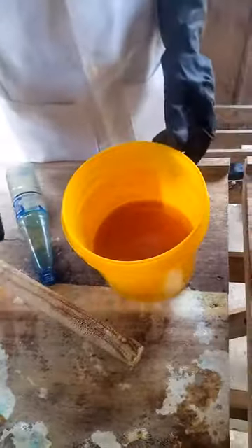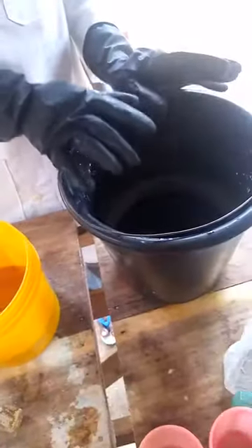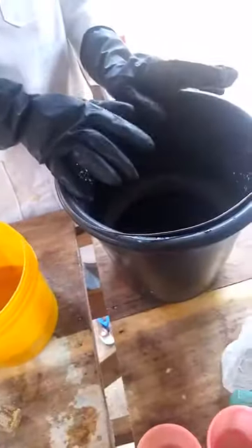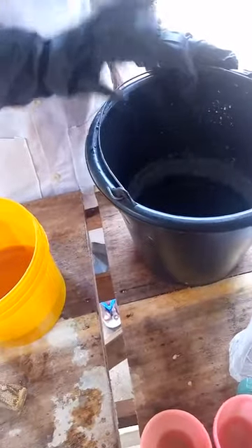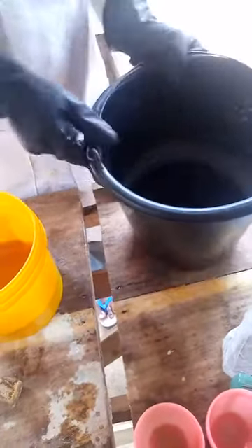So after pouring the 1 liter of oil into the production bowl, the next thing is this: it's not 1 kg, it's 1 liter of the lime, the caustic soda solution. This is my 1 liter of caustic soda solution. So I'm going to add it into the production bowl. As I'm adding, I'm stirring. As you are adding, you are stirring. You stir very well.